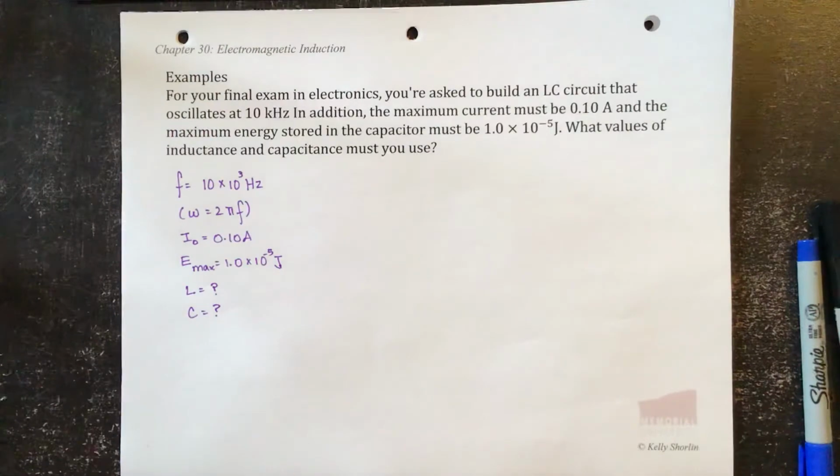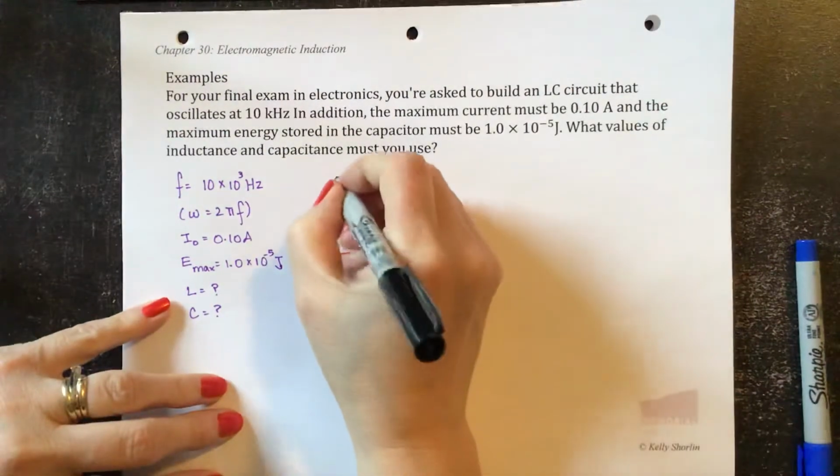So let's remember for a moment how energy works in an LC circuit. Energy can be all in the inductor, so all of the energy is stored in a magnetic field.